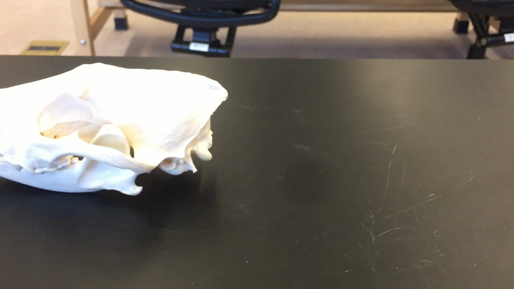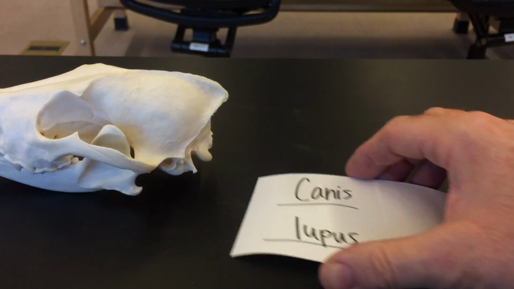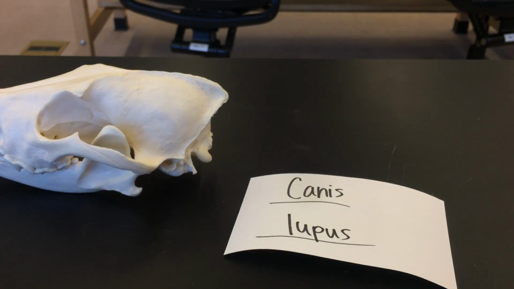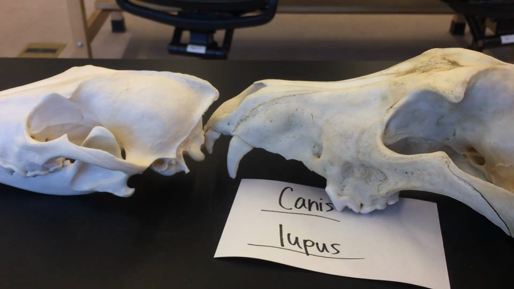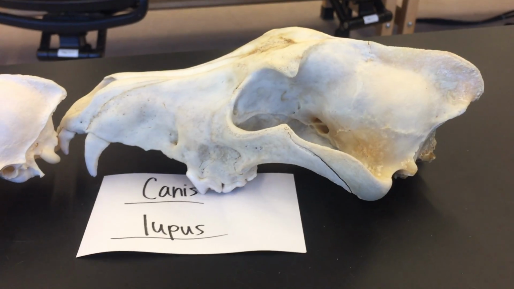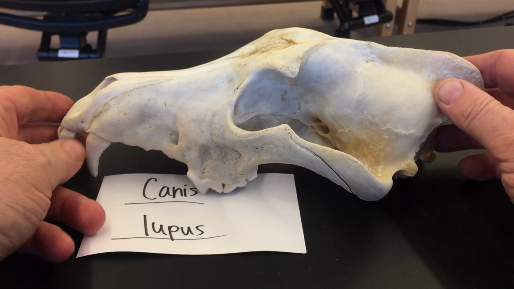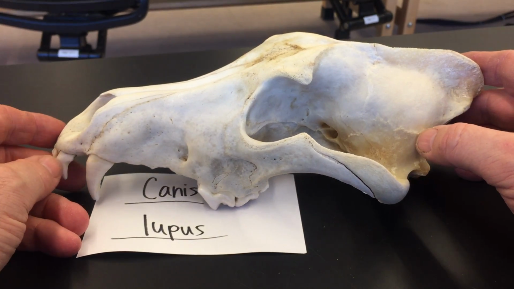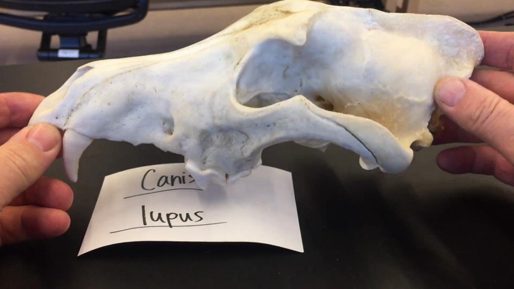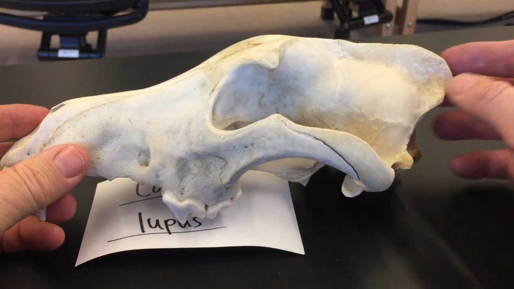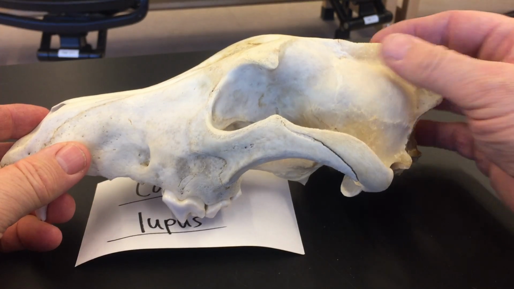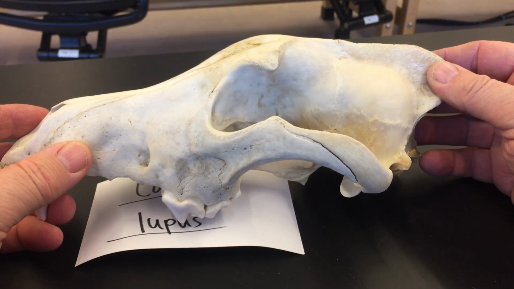Well, let's take a step up here, and we're going to take a look at the wolf. This is a real wolf skull by comparison. And you'll see it's like the coyote skull, but it's just bigger and more robust, with a better developed sagittal crest on this one at least.